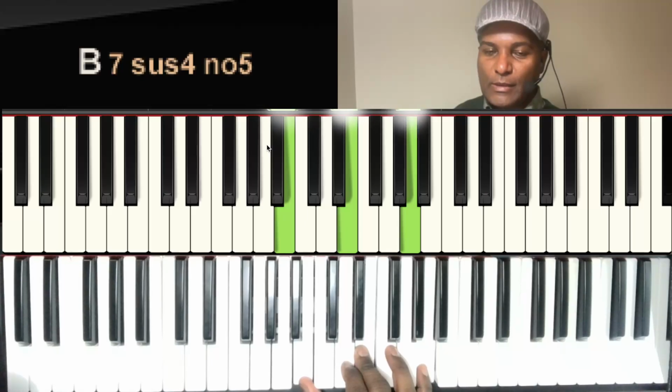The difference between a 6/9 and a 7 sharp 9 sharp 5.